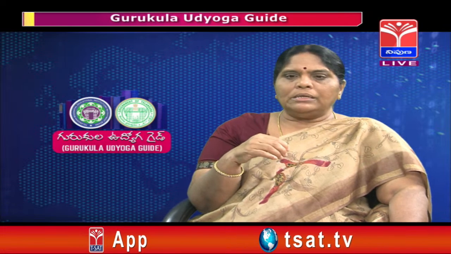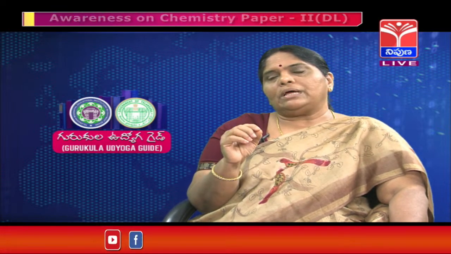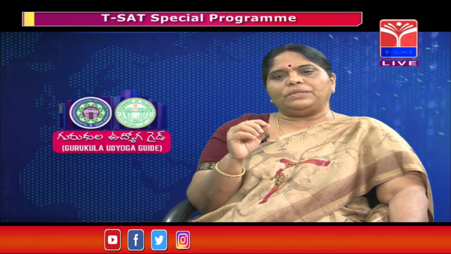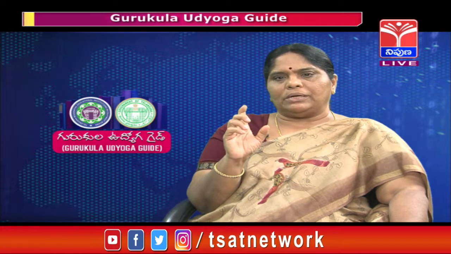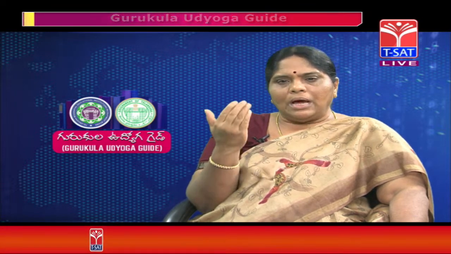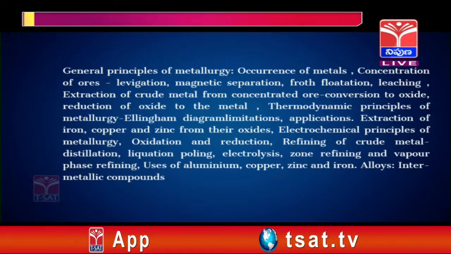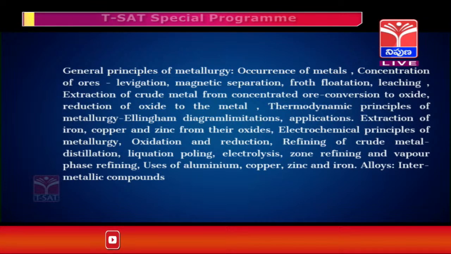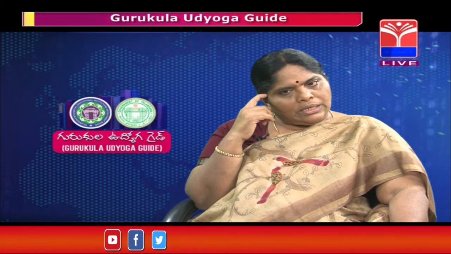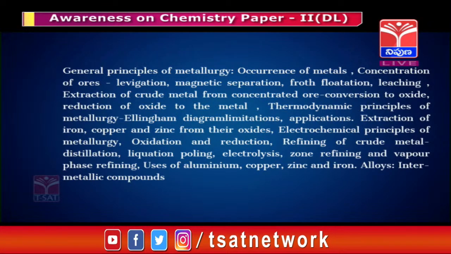So here you must be thorough with the minerals, ores of the elements. One question definitely comes from that part only, and then later the other things. And nowadays the Ellingham diagram is also gaining importance in giving questions, because this concept of Ellingham diagrams is newly introduced in intermediate books also.